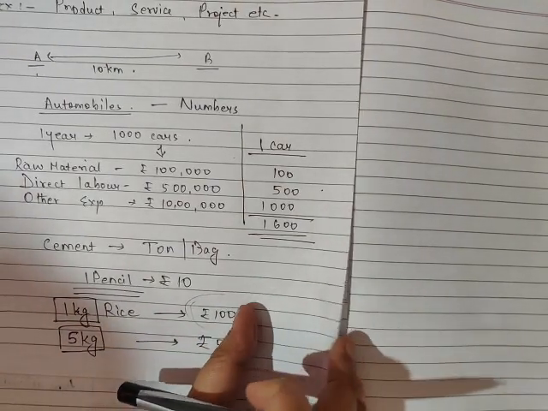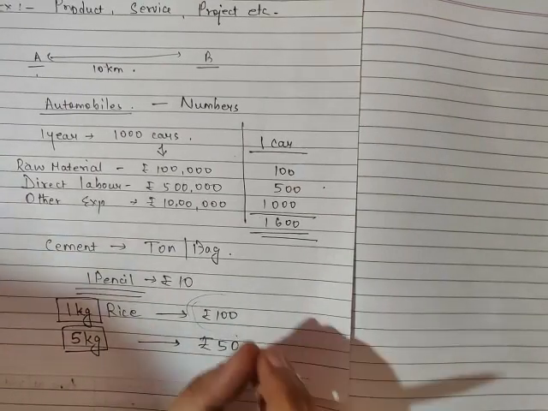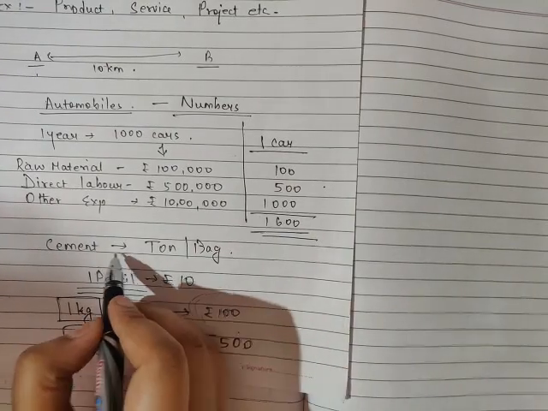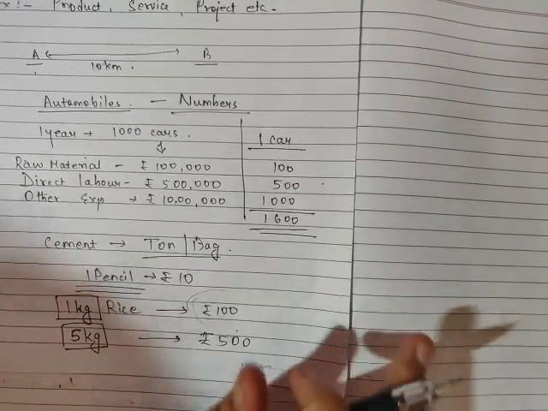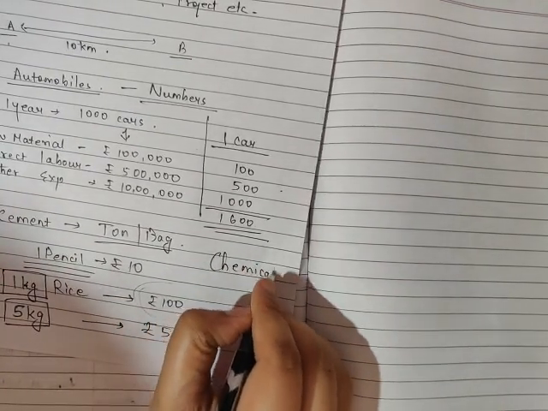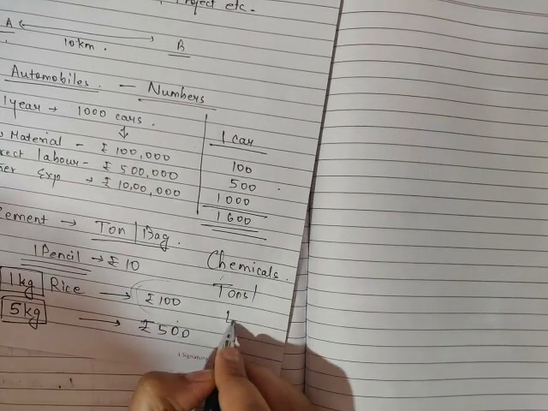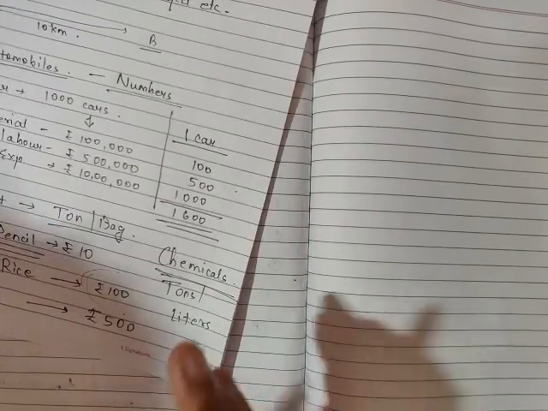So उसी तरह when we calculate the cost, we calculate it per unit of the product. In case of automobiles, it may be numbers. In case of cement, it may be ton or bags. In case of say chemicals, it may be tons or liters if it is in liquid form, and so on. So depending on the product, the cost unit will change.